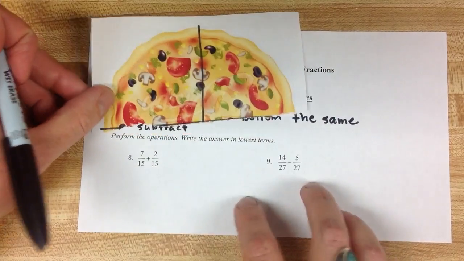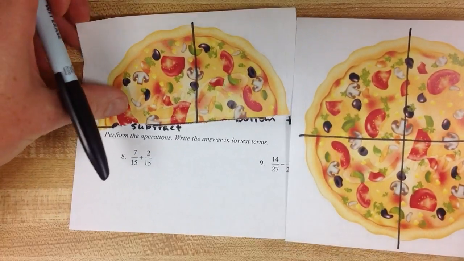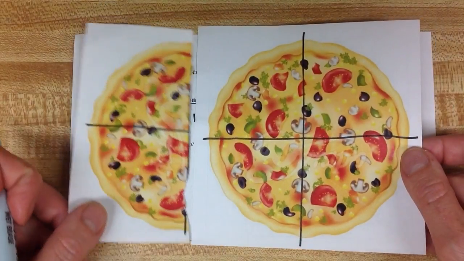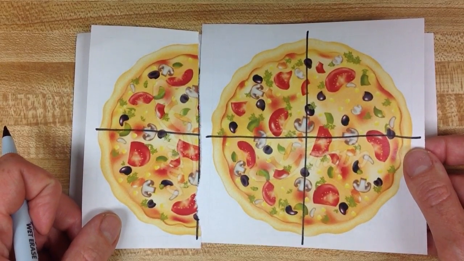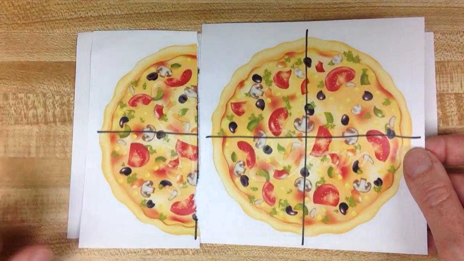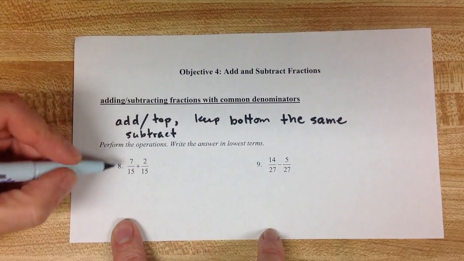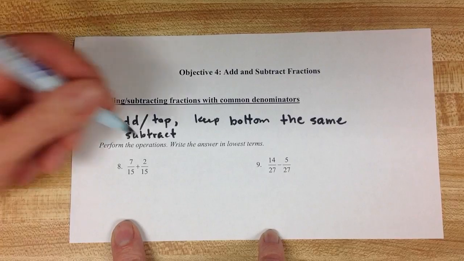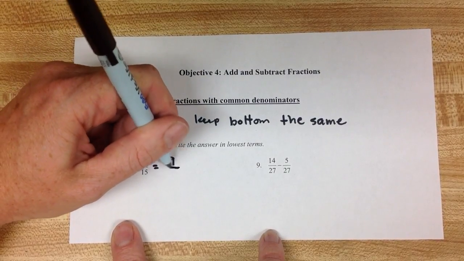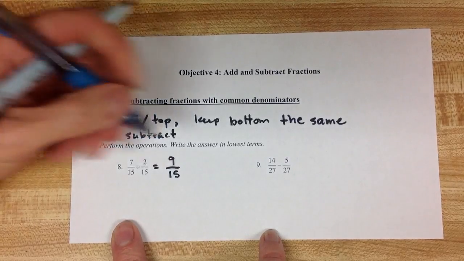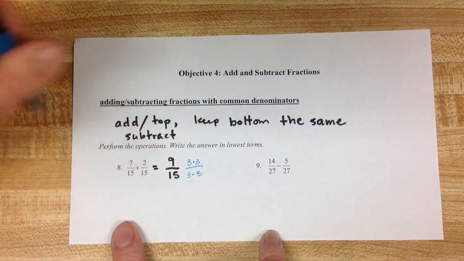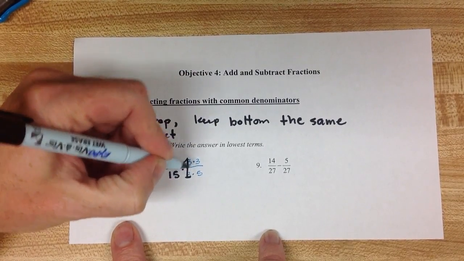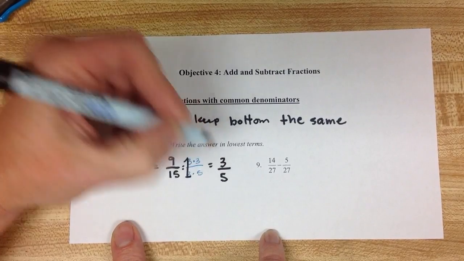Okay. So going back to my pizza example again, if I have 2/4 of a pizza, and over here I have another 4/4 of a pizza, altogether I have 6/4 of a pizza, which could be reduced into 3 halves, or 1 whole pizza and another half of a pizza. So some examples for this: 7/15 plus 2/15 gives me a total of 9/15, but I can take a 3 out of the top and bottom here. There's my 1. So this is the same as 3/5.